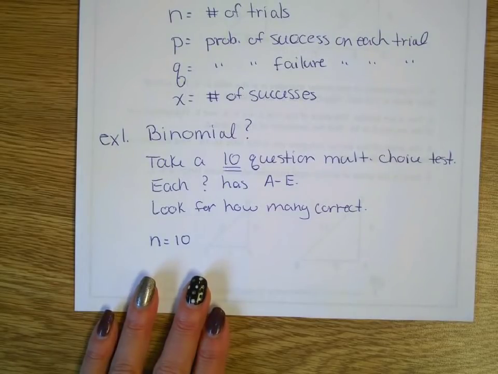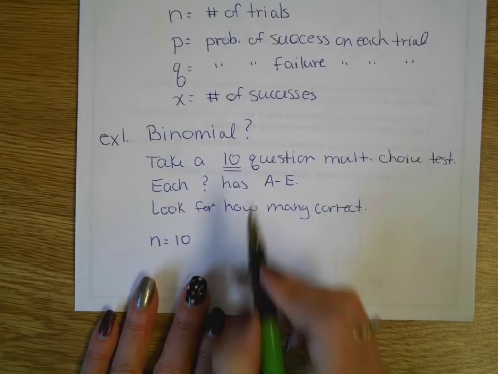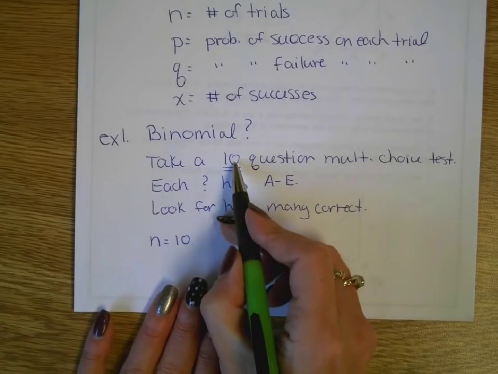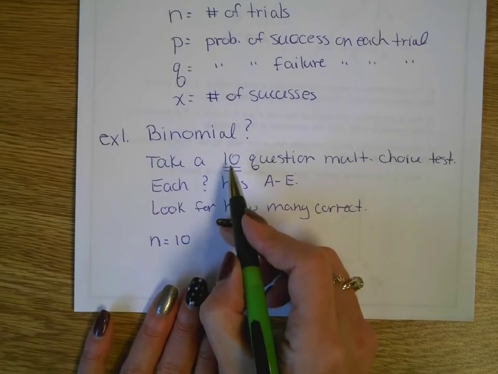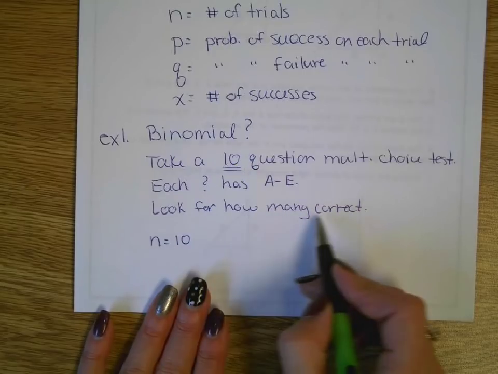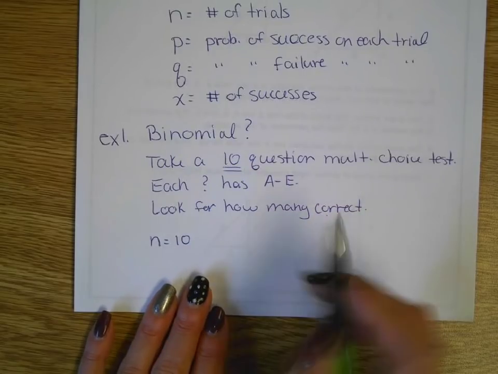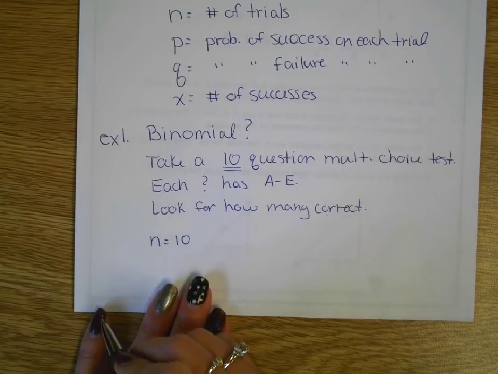Are there only 2 outcomes each time? Success and failure. Well, think about a question. I either get it right or I get it wrong. Every time I either get it right, success, because I'm looking for how many correct, or wrong. So yes, there's only 2 outcomes.